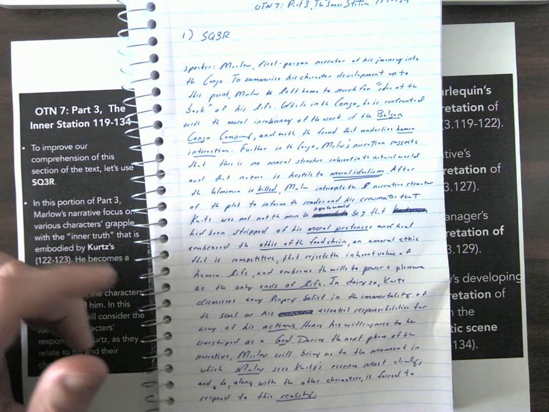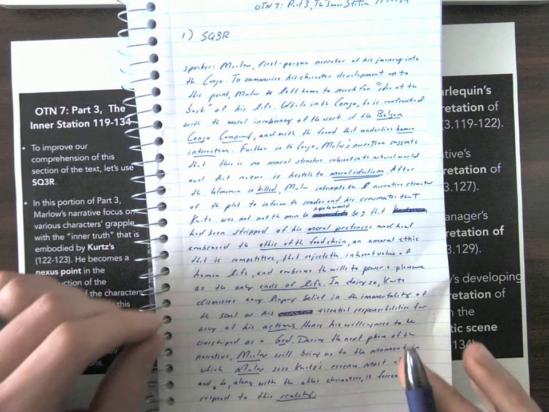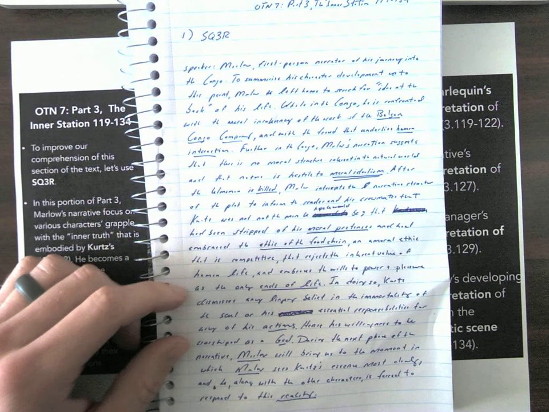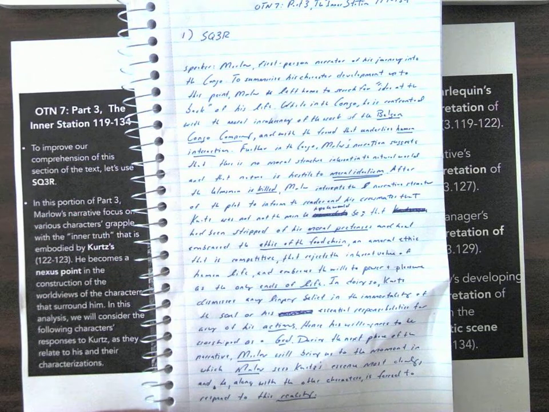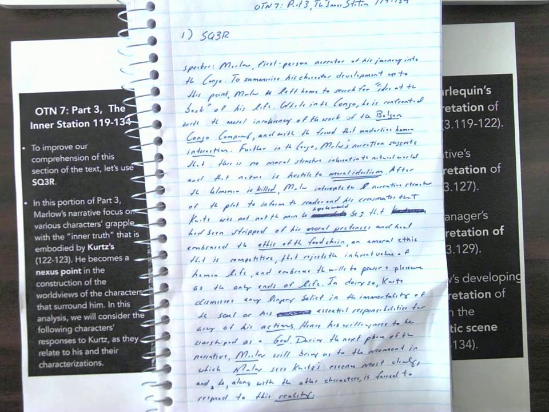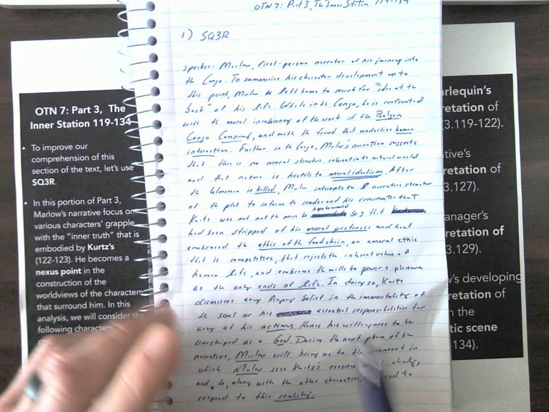That's going to culminate in a significant interaction between Marlowe and Kurtz that illustrates Kurtz's essence or nature, and continues to problematize Marlowe's search for meaning. We'll get into the details of that later.